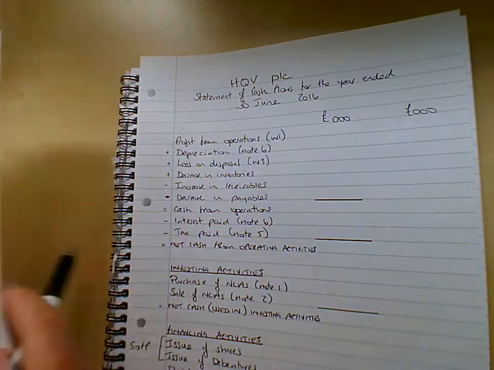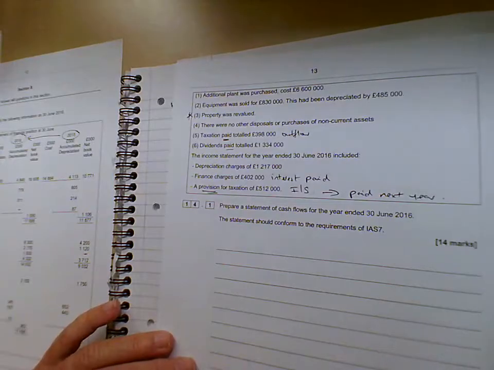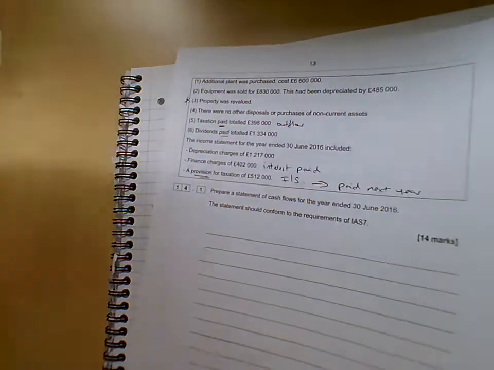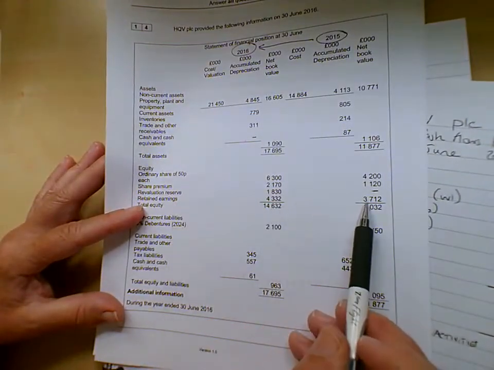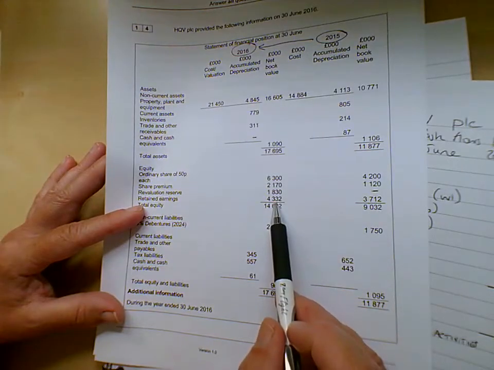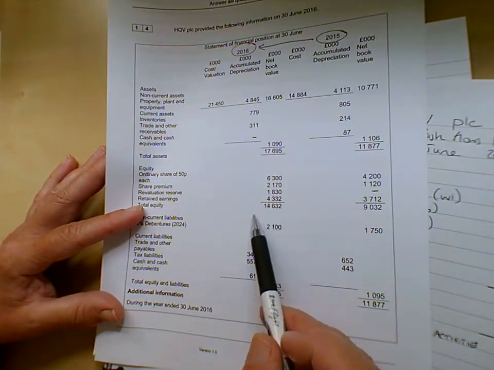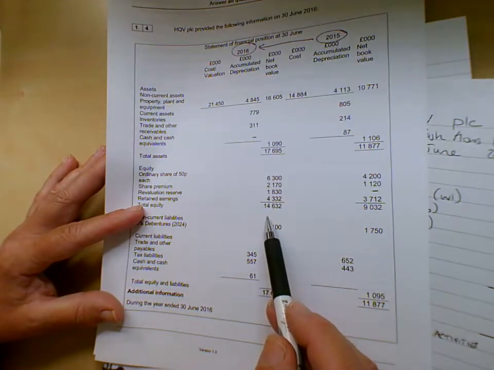Now, if you have a look carefully at the additional information, they haven't told us what the profit from operations is. So we are going to have to find it working backwards from the increase or decrease in retained earnings. So retained earnings have gone from 3712 last year to 4332. Now that's going to be made up of the profit for the year after tax minus the dividends.